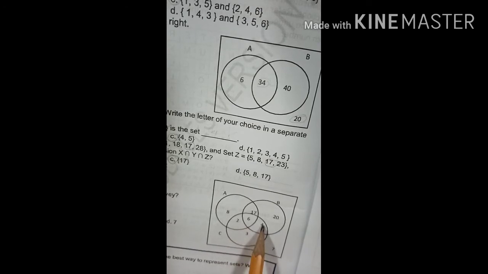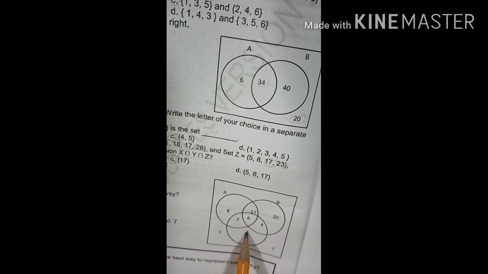So you have 8 plus 2, that's 10. 10 plus 6, 16. 16 plus 4, 20. Plus 3, 23. 23 plus 20, 43. 43 plus 17, that's 60.